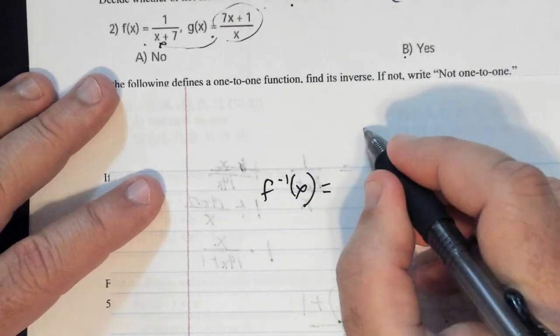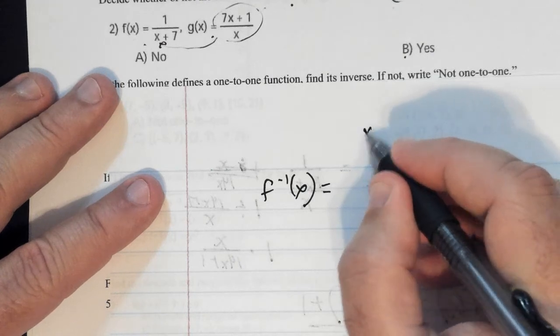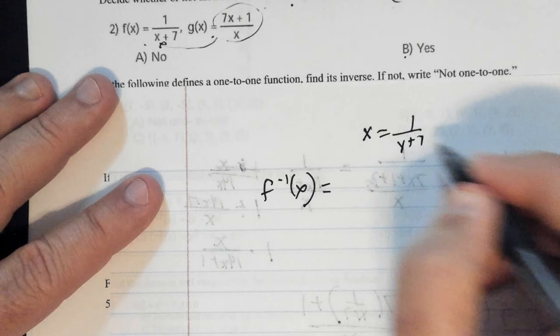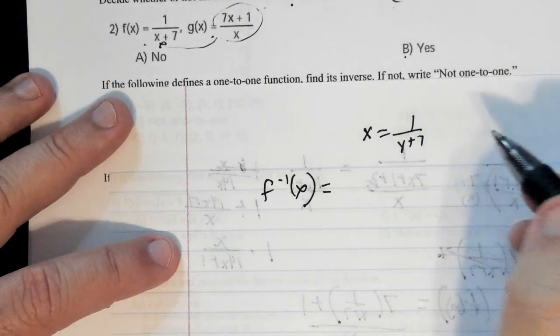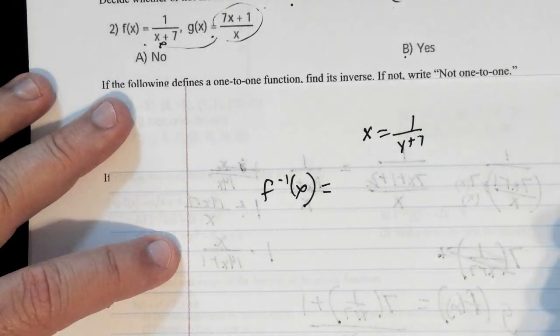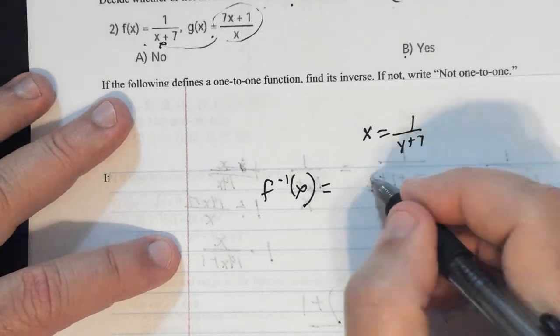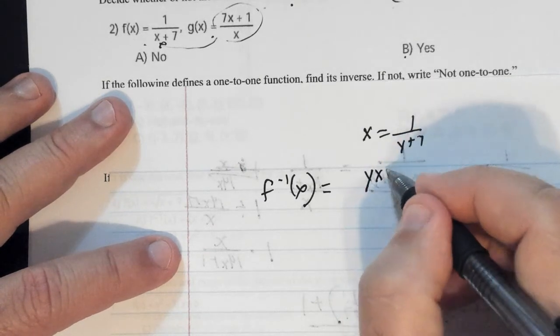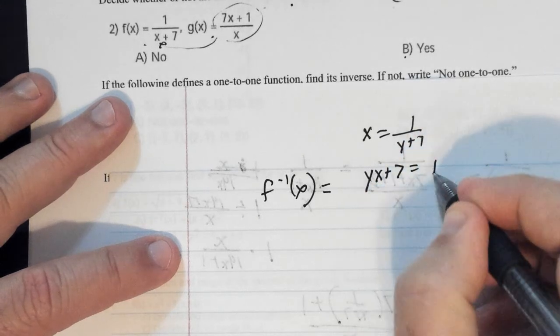if you went old school on it, this would be x is equal to 1 over y plus 7. Solve for y. Cross multiply. Yx plus 7 is equal to 1.